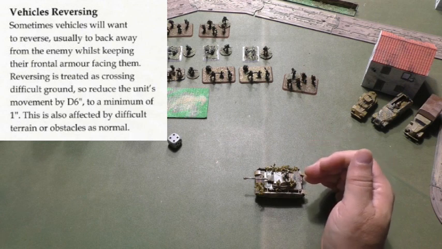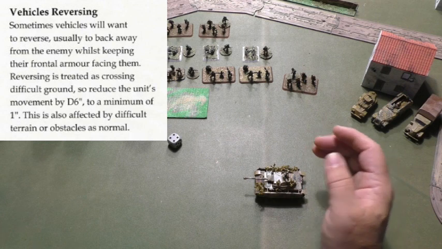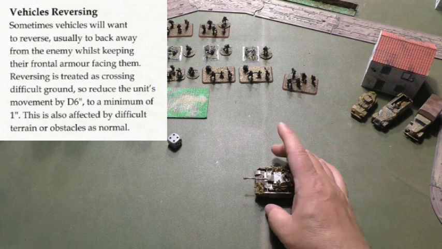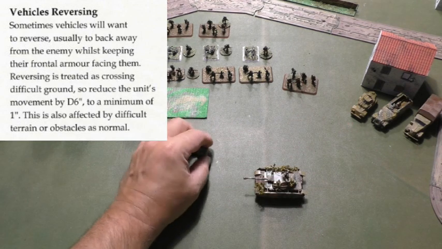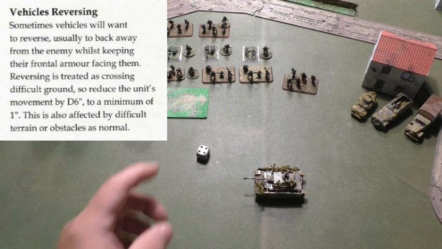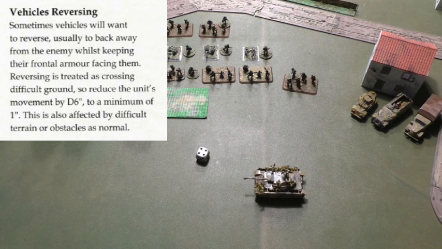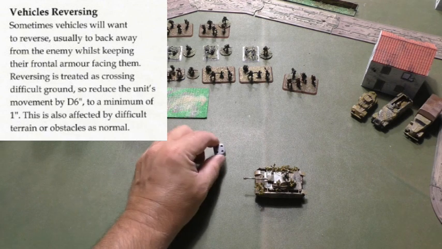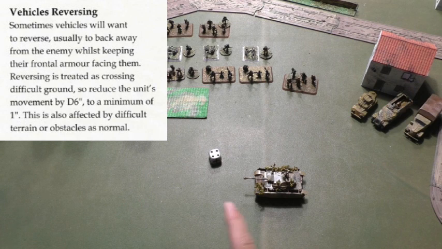different ground, it can be affected. So difficult ground, obstacles, it's always the range minus the d6. The same for reversing, it's the range minus the d6. If we go with dangerous ground like barbed wire and minefield, you roll a d6 and that will give you the range you can move. And impassable terrain, it says it cannot pass through water or cliff. So that's pretty much all the movement and the different terrain you can encounter.